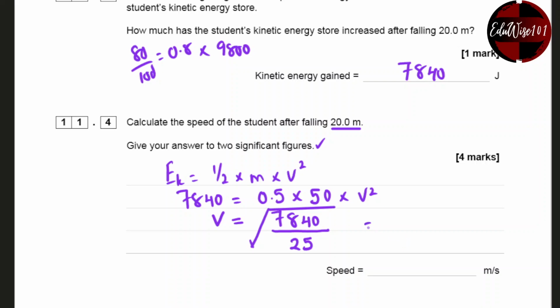And that gives me 17.70875 meters per second. Now I need the answer in two significant figures. So that would be 18 meters per second.